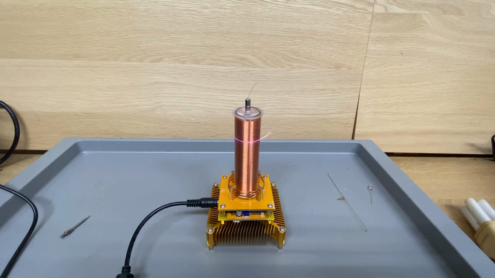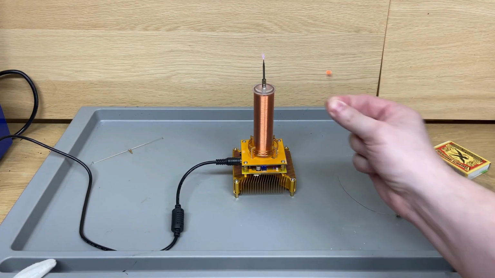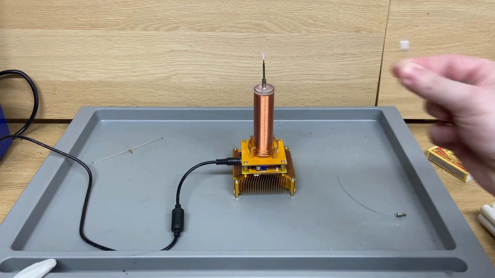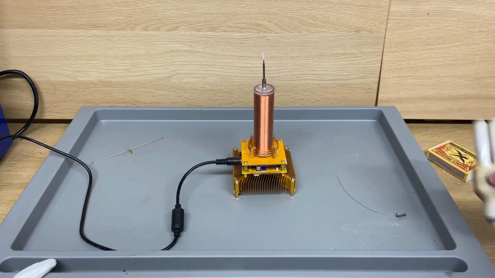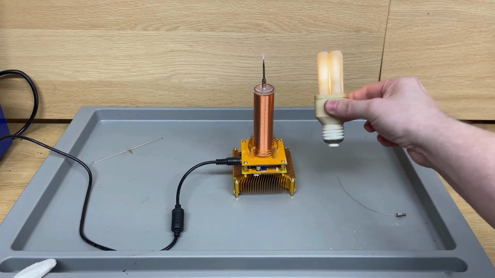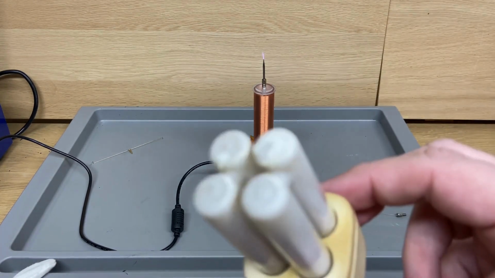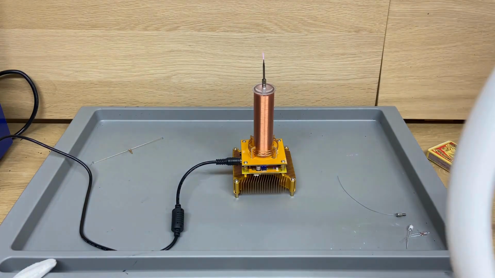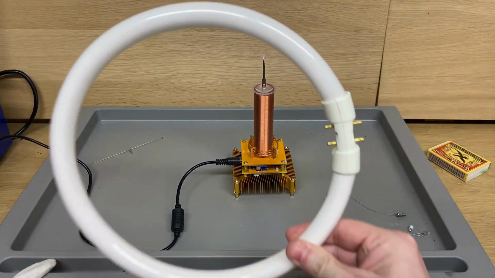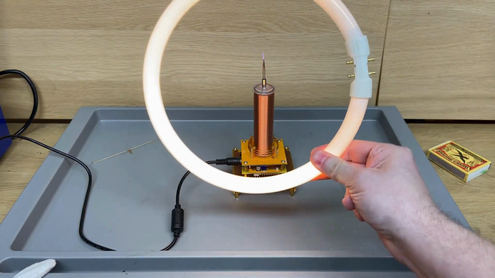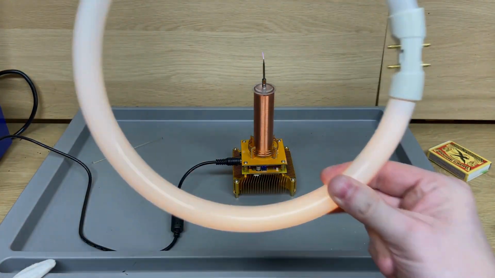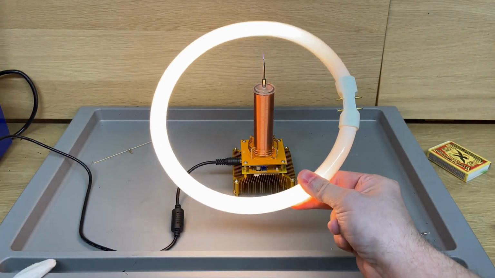Now I also have here two lamps that contain a noble gas. Why that is I will explain in a second, but you can see as soon as I hold them closer to the Tesla coil, the light bulbs will start to glow. Now here you can also see I'm doing the same thing with a savings lamp and a TL light. Now that is interesting, right? We just hold them close and all of a sudden they will start to glow.